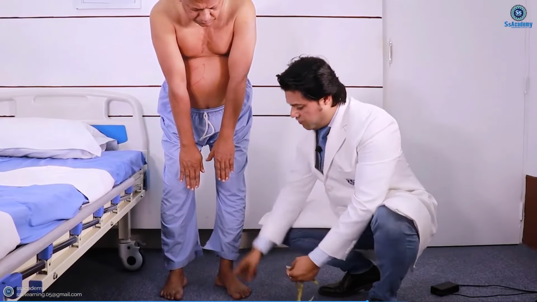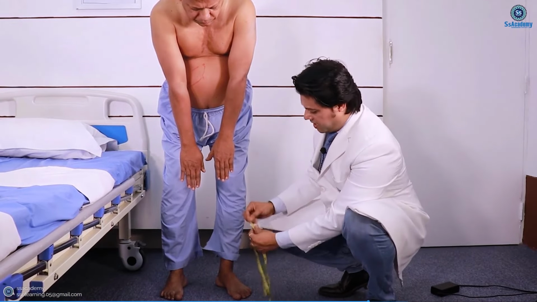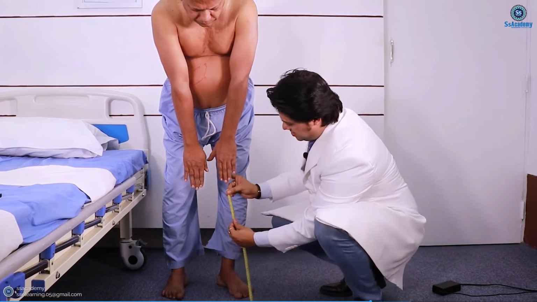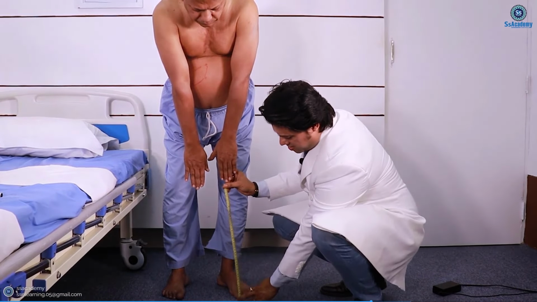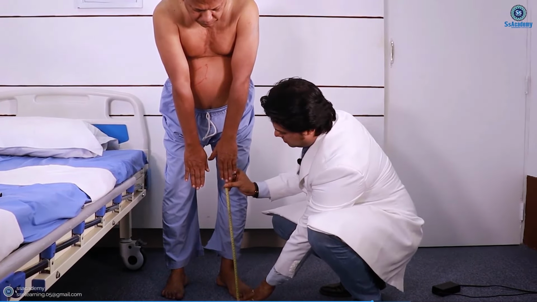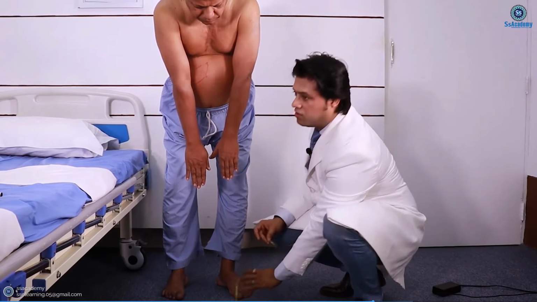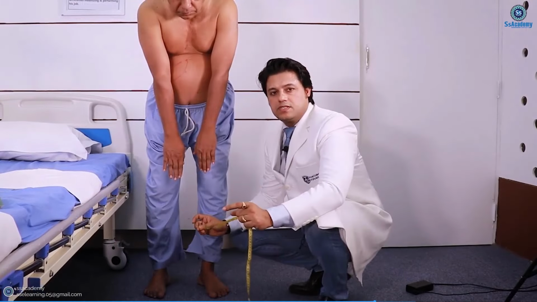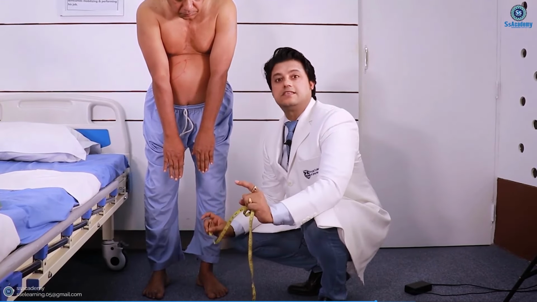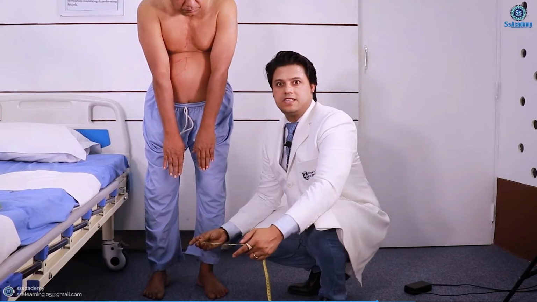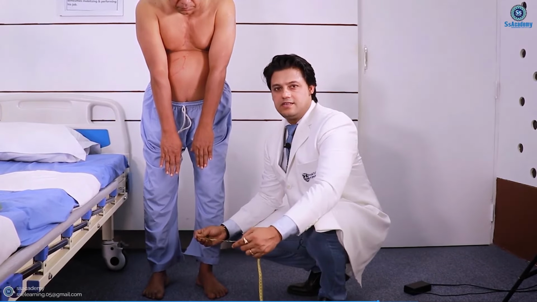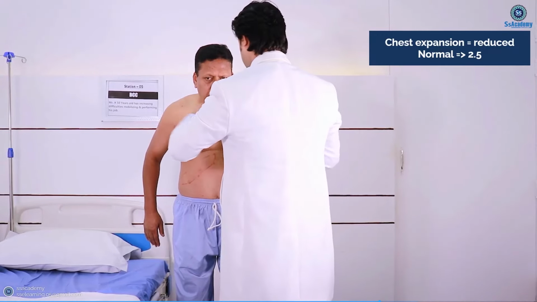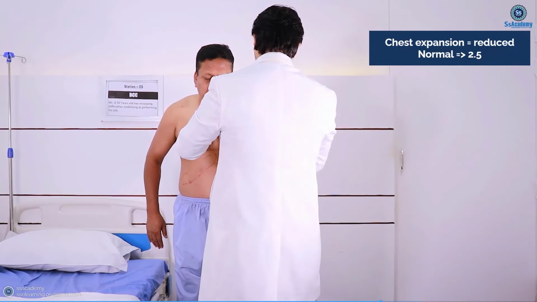So this is the finger floor movement. You see, this is around 50 centimeters. So the finger floor distance is 50 centimeters. In a normal person, the finger floor distance is less than 10 centimeters. In his case, the 50 centimeters is so increased.